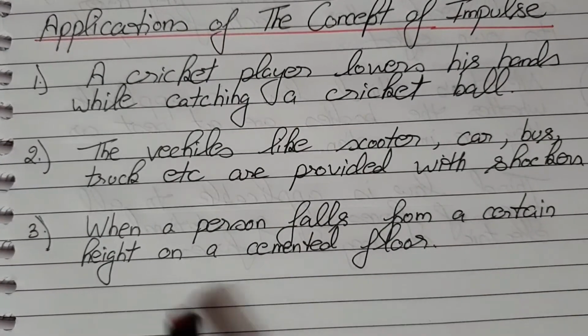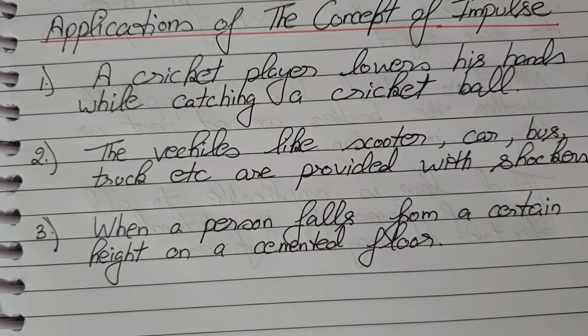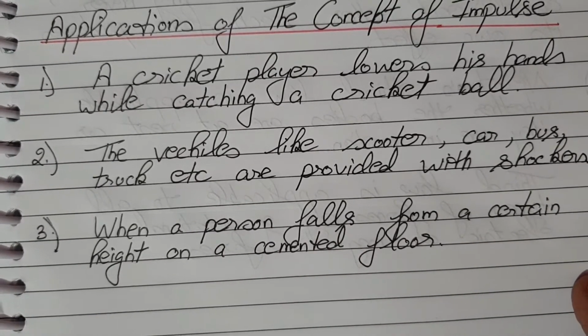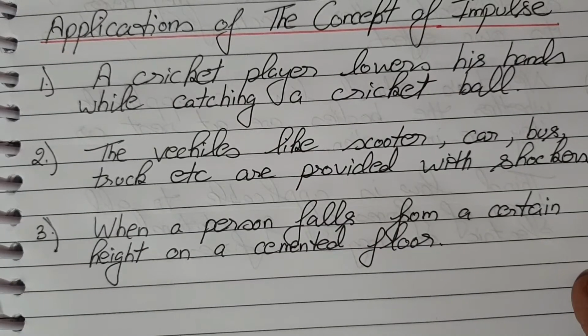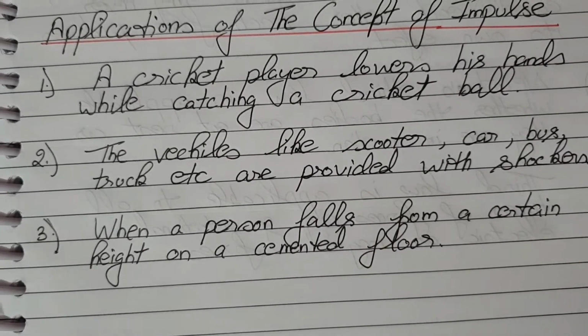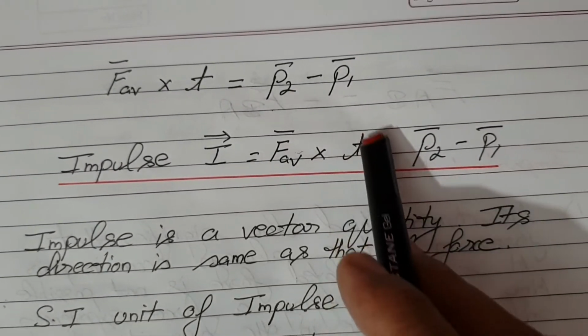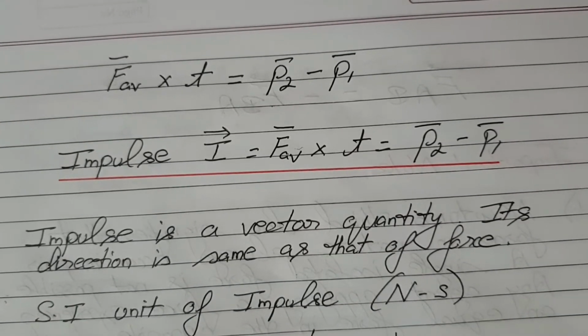Now again there is a question: when a person falls from a certain height onto a concrete floor. When a person falls on a cemented or concrete floor, those floors do not yield because they are very hard. The total change in linear momentum is produced in a very small interval of time. The speed is reduced in a very small interval of time, because of which a very large force is exerted and the person receives more injury.